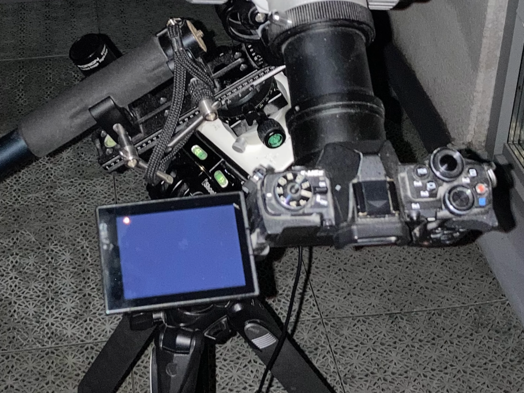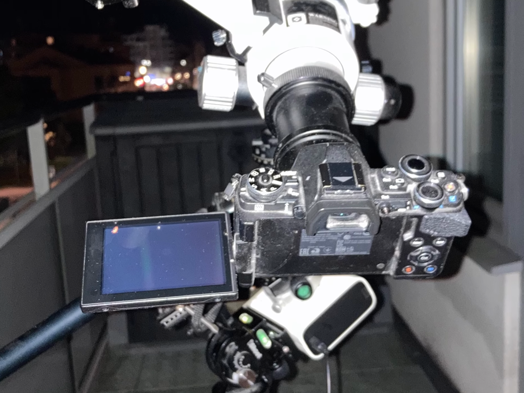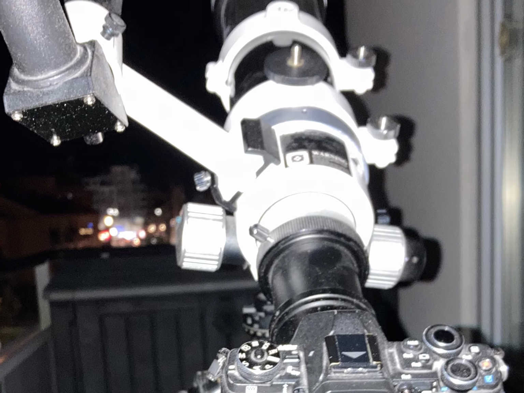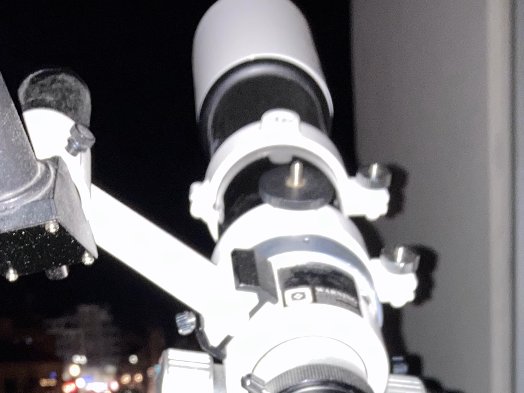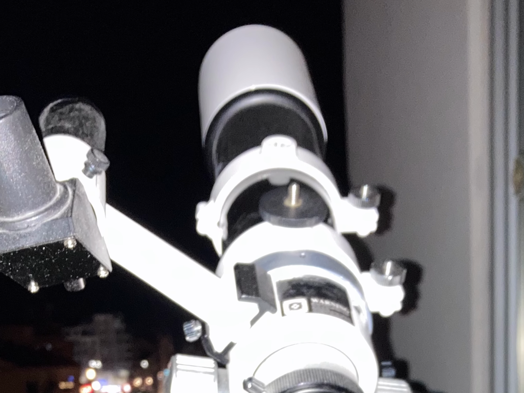I set the camera initially to ISO 6400. The exposure time I used at the start was 40 seconds. Once I had captured the planet, I changed the ISO to 800 and increased the exposure time a bit to 60 seconds.